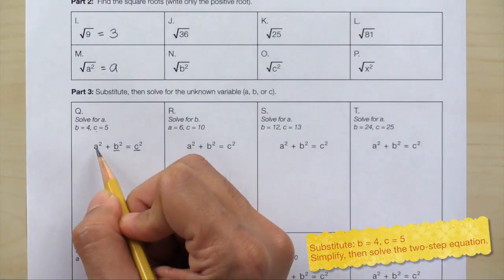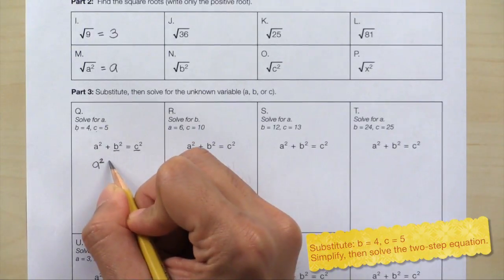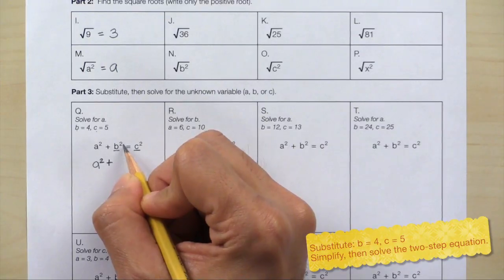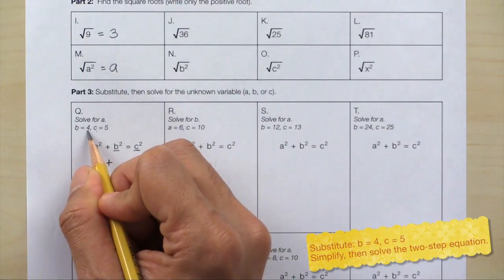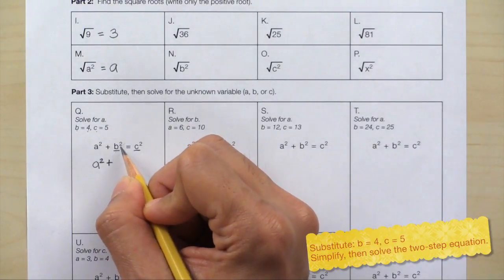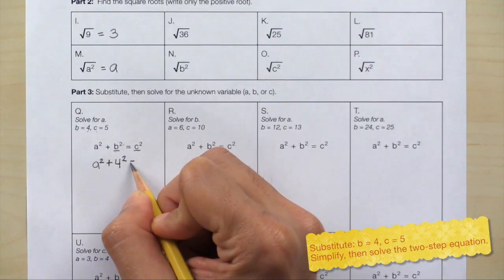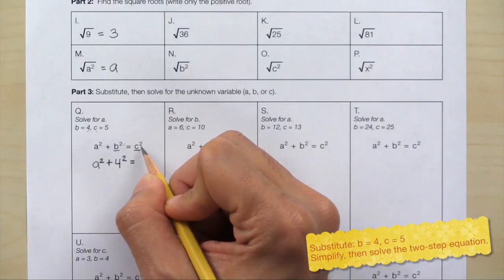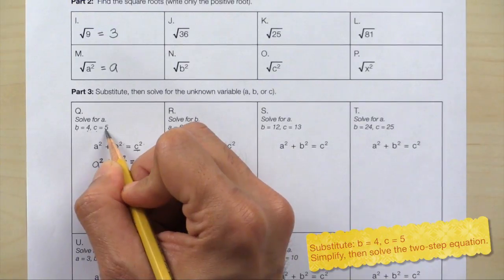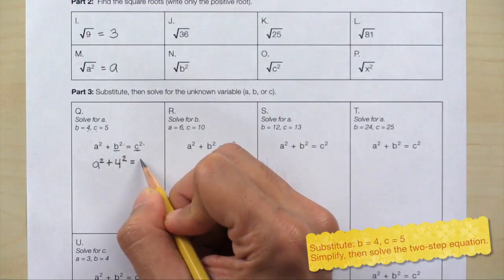Let's go to the next line. Here's A squared plus, here we have B squared. And since we know that B is equal to 4, instead of writing B squared, let's write down 4 squared. Here's the equal sign. And here we have C squared. And since we know that C is equal to 5, instead of writing C squared, let's write down 5 squared.